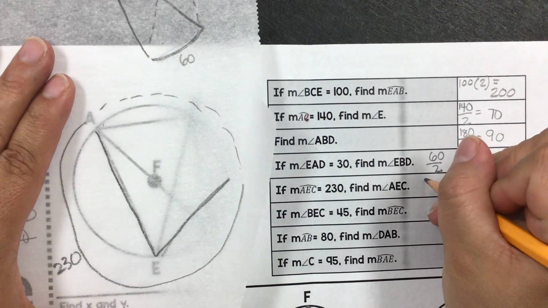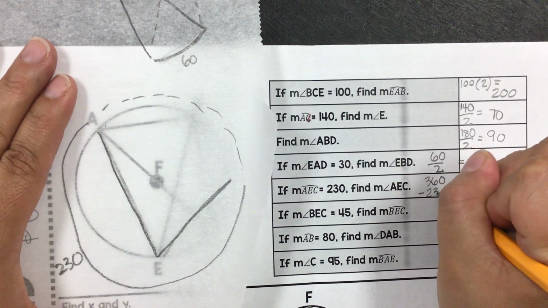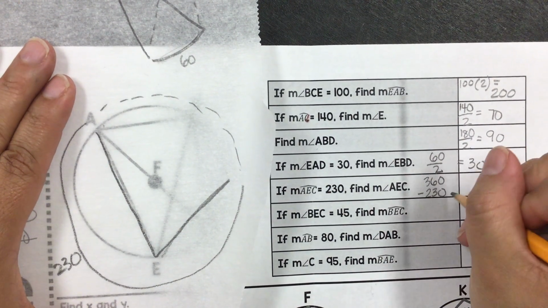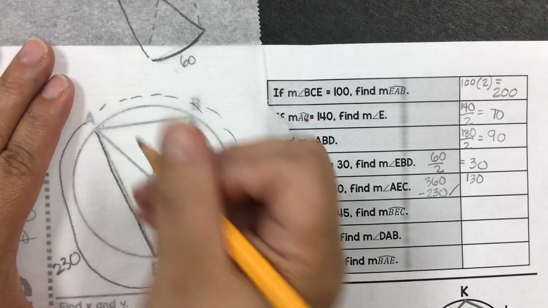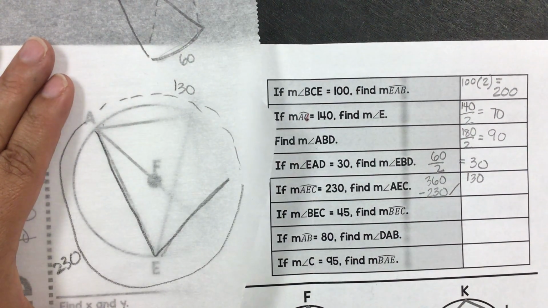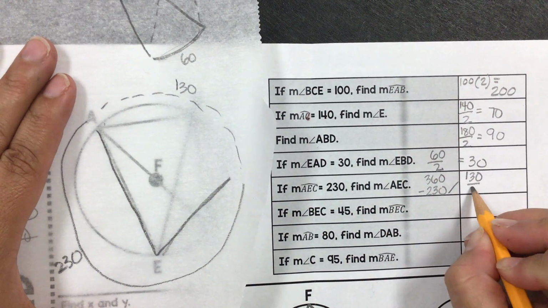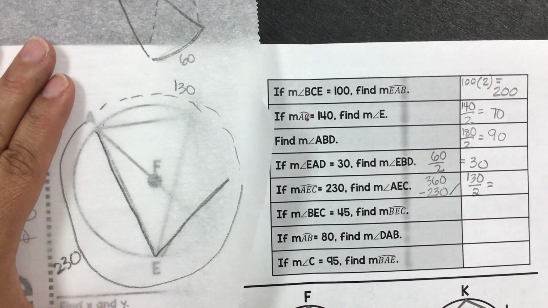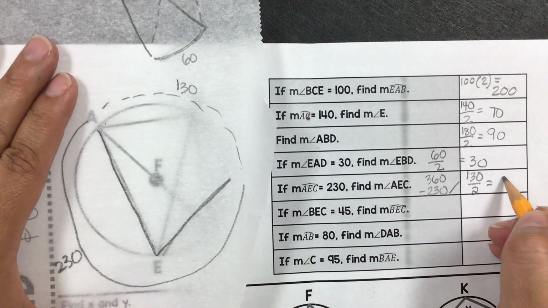That means that we're going to take 360 and subtract 230. That gives me 130. That is this arc measure right here. This is 130. Why did I need that? Because then I have to take 130 and divide by 2 to get the inscribed angle, which is 65.